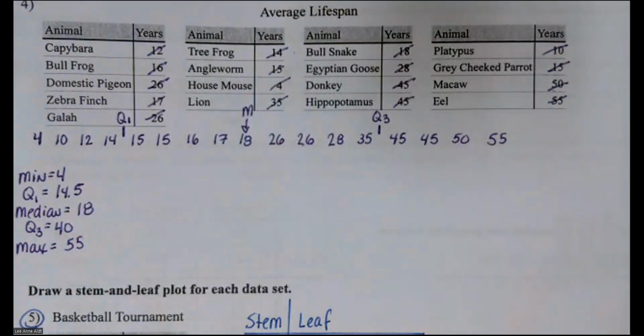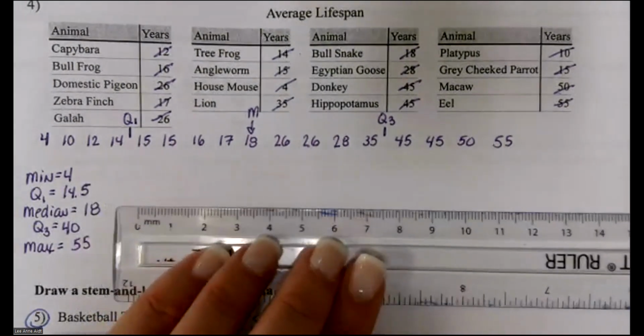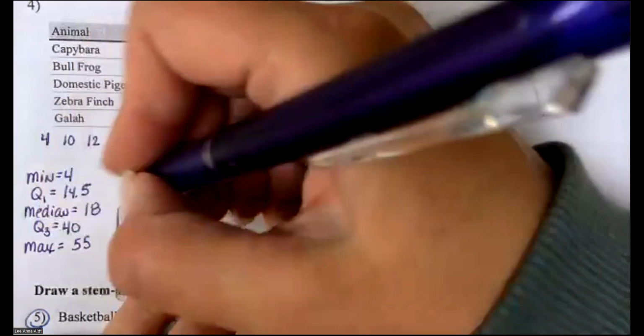Okay, now what we need to do is draw a number line with equal distance from like 0 to 60. So we're gonna go by tens.